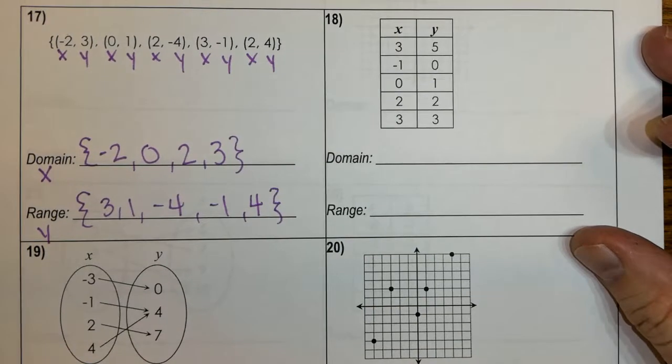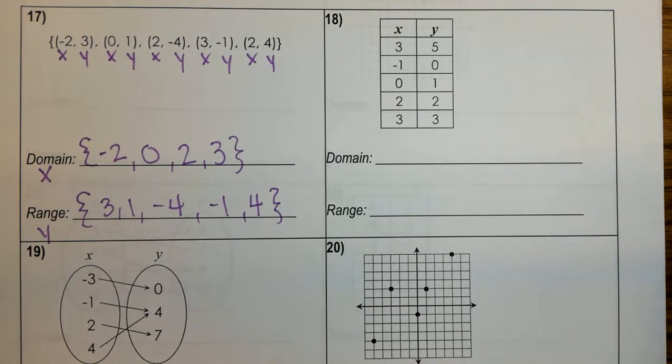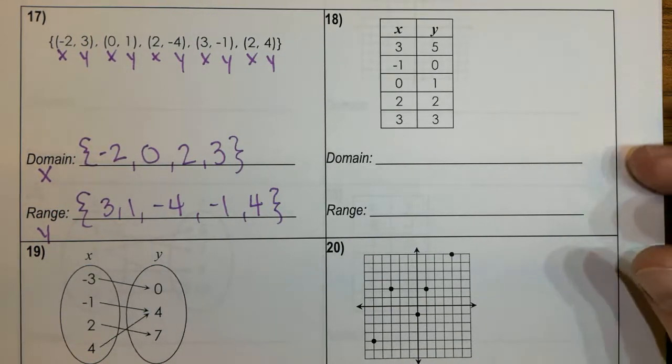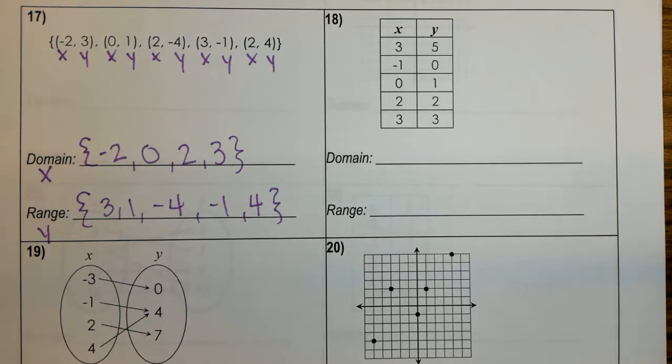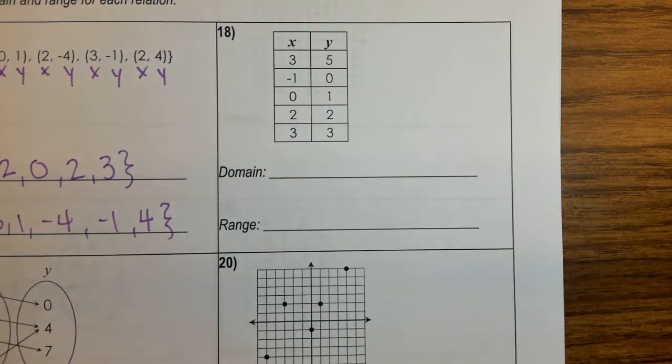Now, sometimes you'll see these in order from least to greatest. It really doesn't matter, because all you're doing when you write it this way is just saying these numbers are included. So the order makes no difference. You can definitely put it smallest to largest, largest to smallest, however you want to do it.